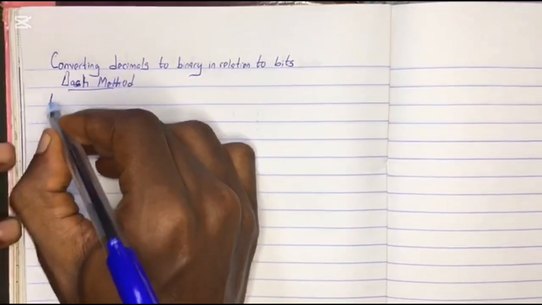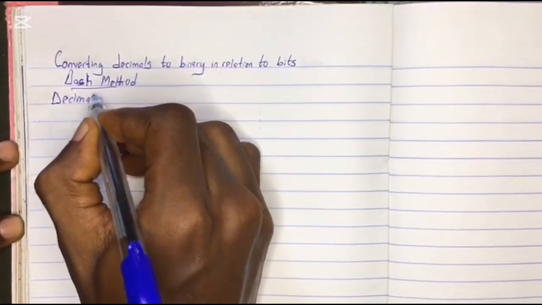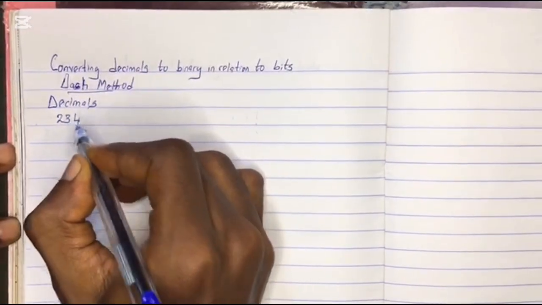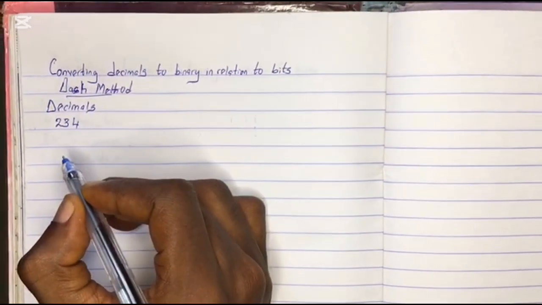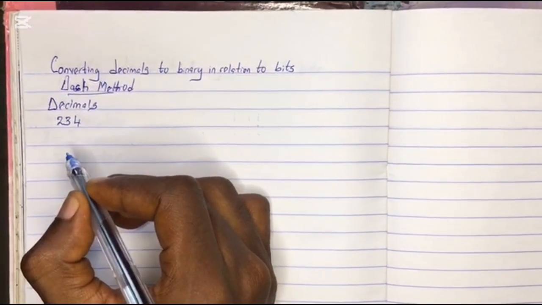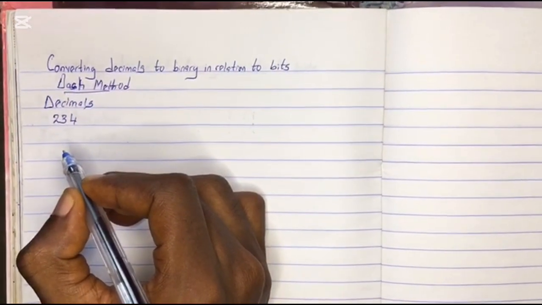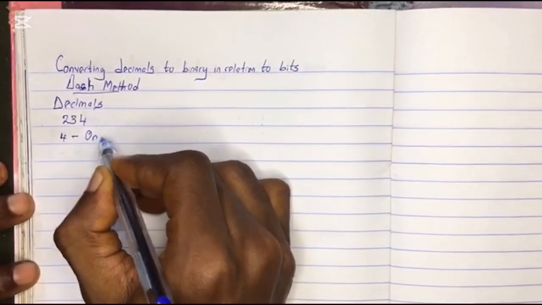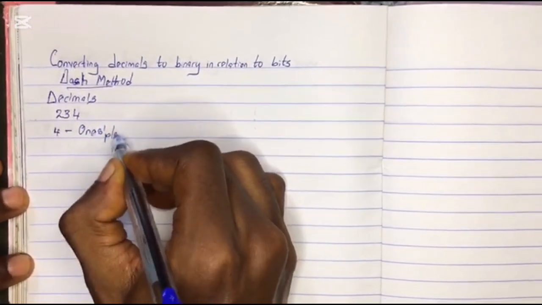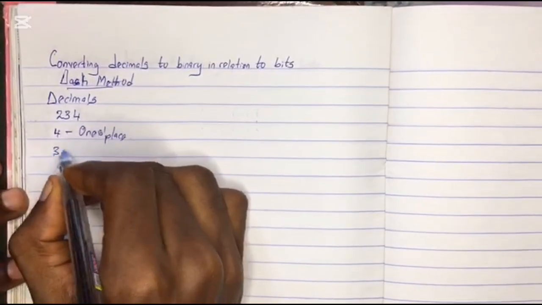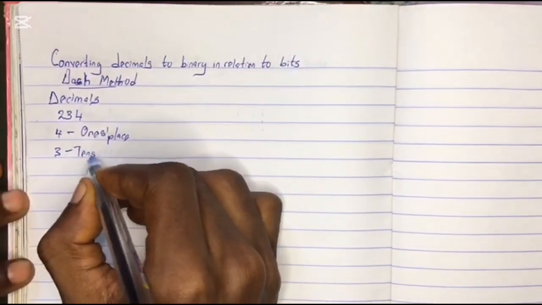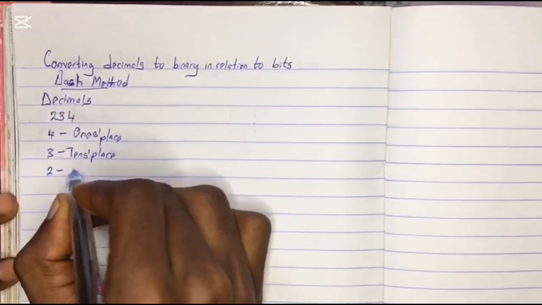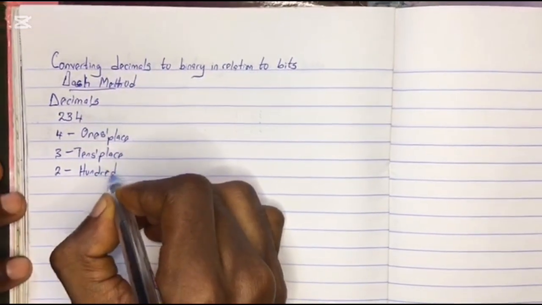So first we'll talk about decimals. Let's say we're given the number 234. We start from the rightmost part of the number to give each digit its own term. The 4 we refer to as the ones place, then we have the 3 as the tens place, then we have the 2 as the hundreds place.